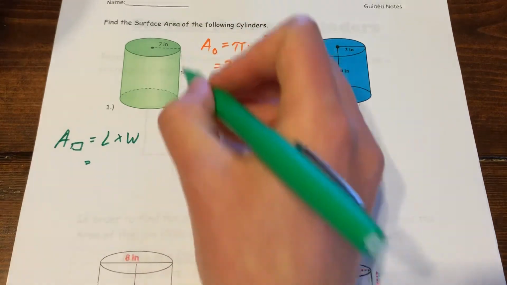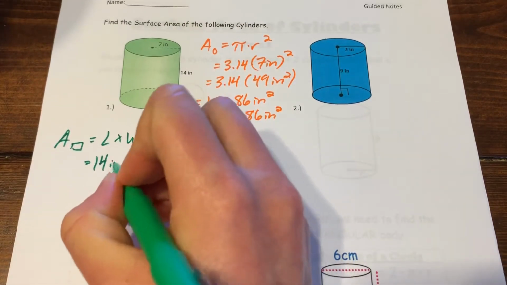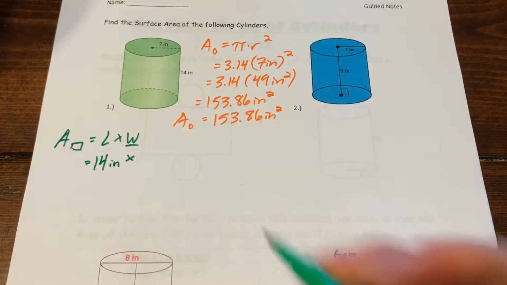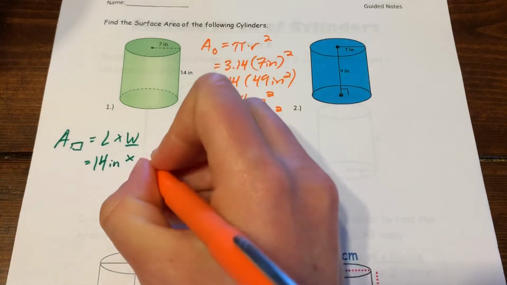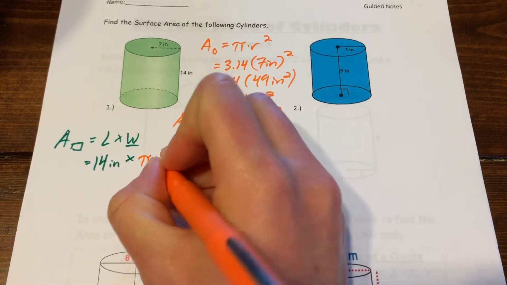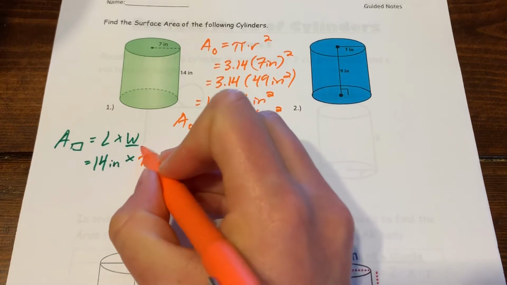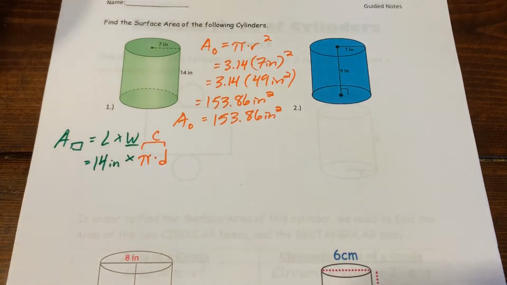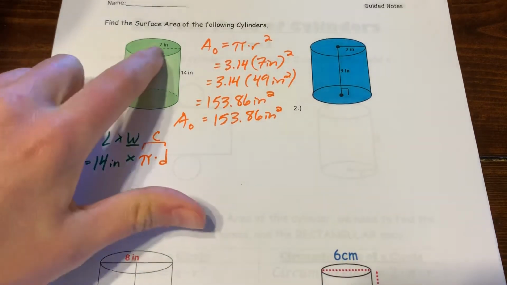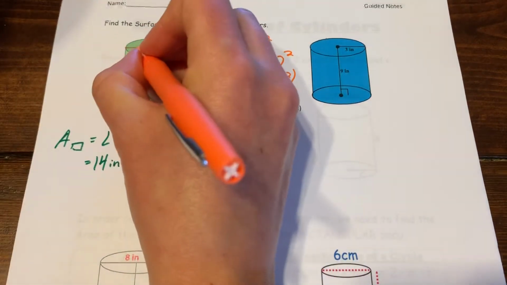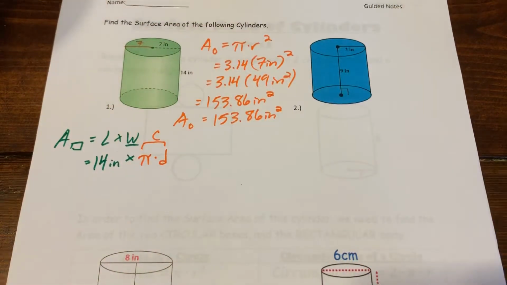That is going to be a rectangle, so the area of the rectangle is going to be length times width. The length is the height, 14 inches, times the width, which has to be the circumference, pi times diameter. That's your circumference formula. If my radius is 7, my diameter is 14.